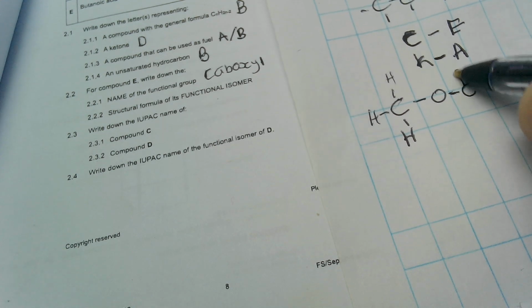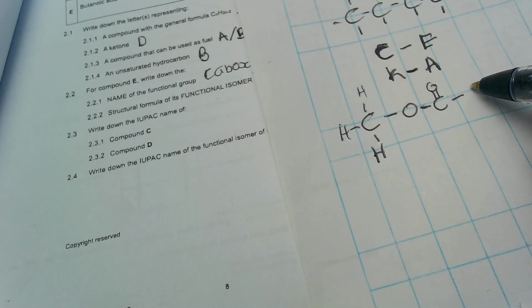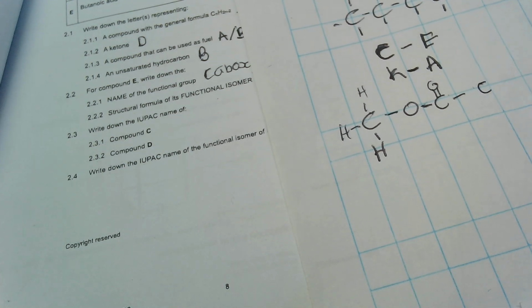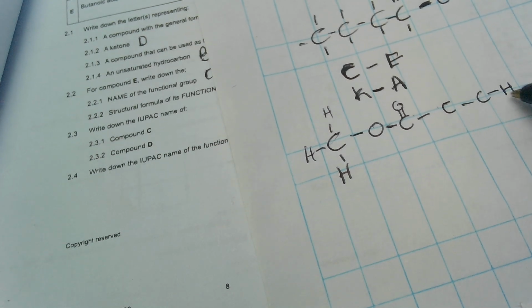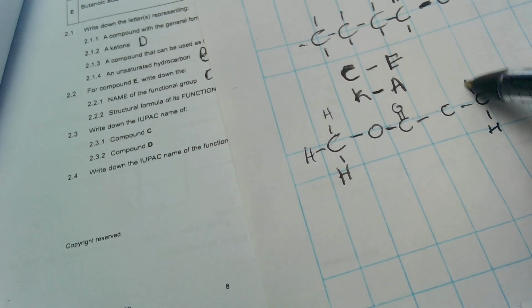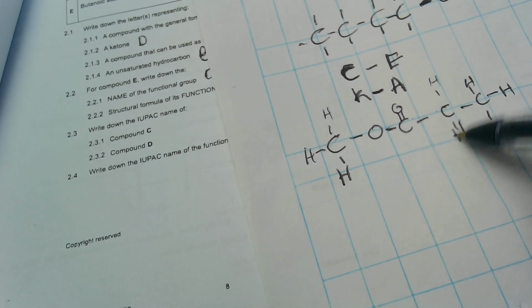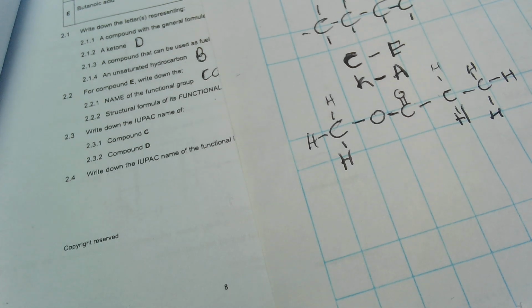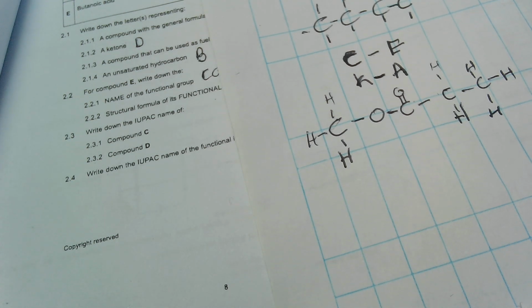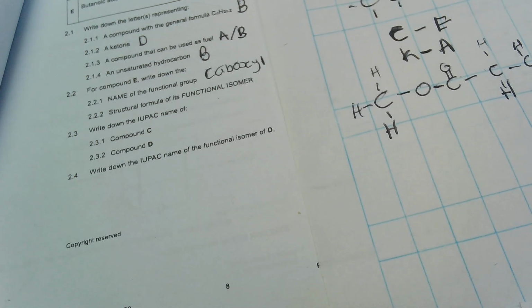You can put this at the top, connected to this one, and this one, and this one, and this one. So that's how you can do it. This is your structural formula for your functional isomer.